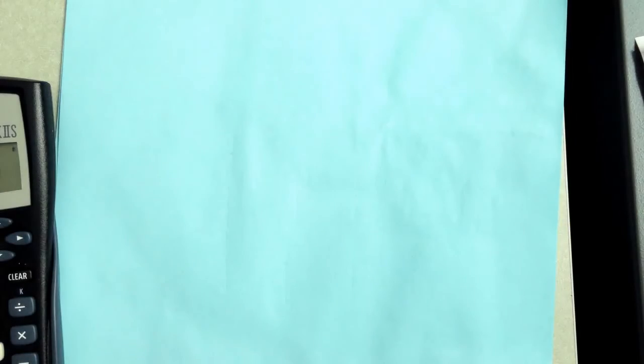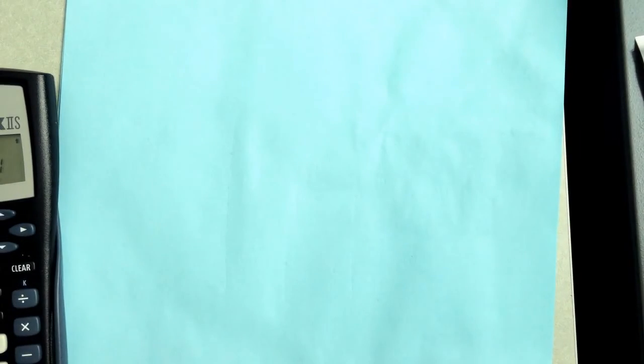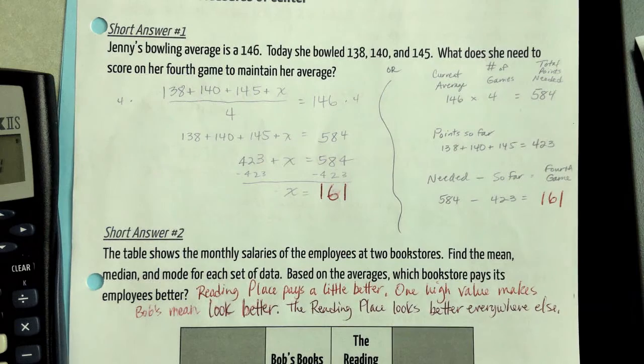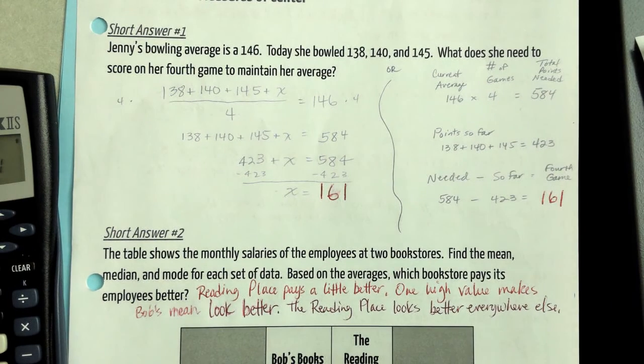Now, I did skip over some parts of the notes. It was these short answer questions. So short answer number 1 says, Jenny's bowling average is 146. Today she bowled 138, 140, and 145. What does she need to score on her 4th game to maintain her average?